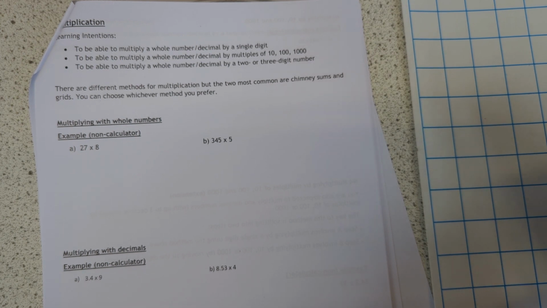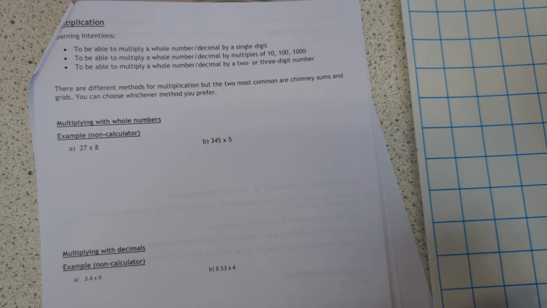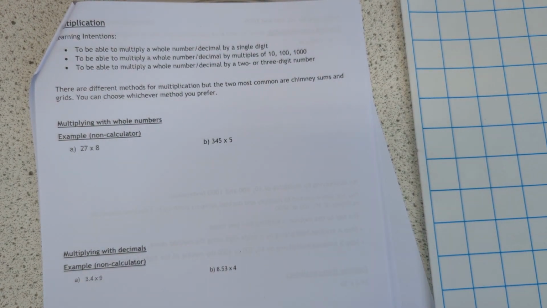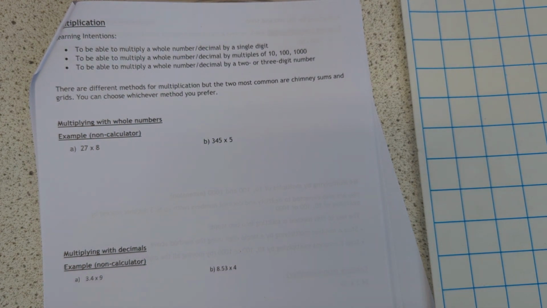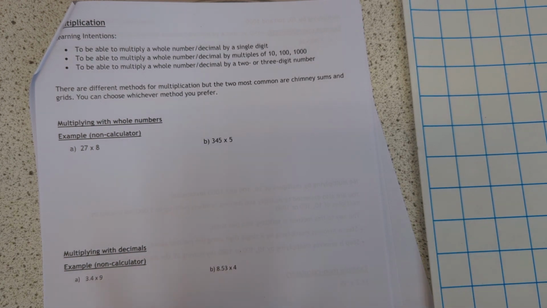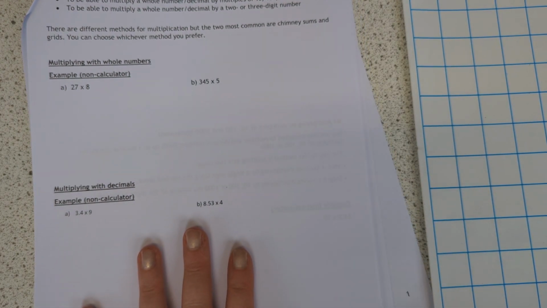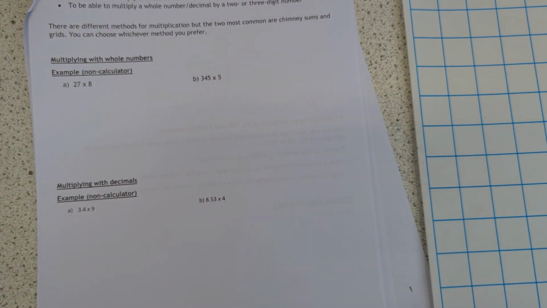And lastly, just make sure that you are being efficient. You do not want to have 10 lanes of working when you only needed to do 2. Okay, so just make sure your method is efficient for you. So we've got 27 times 8. That is our first question.